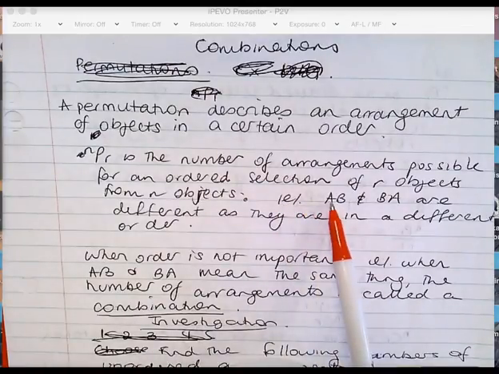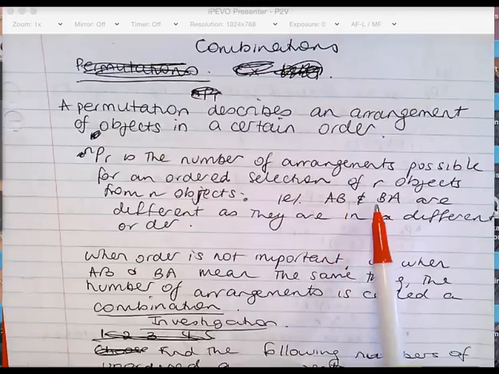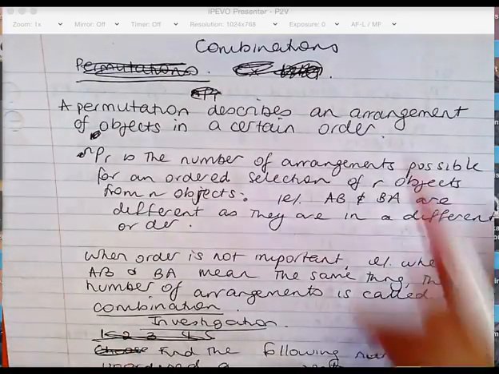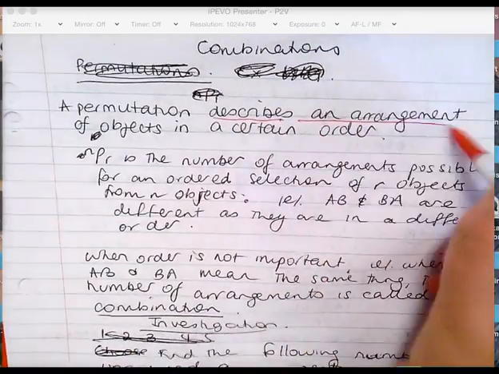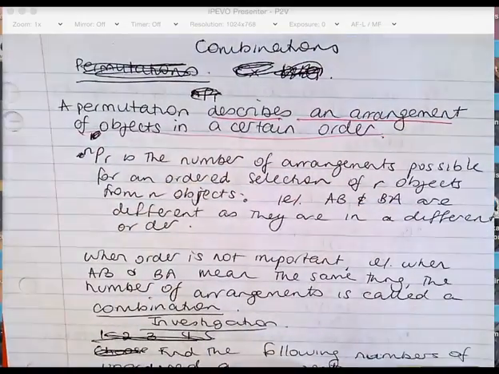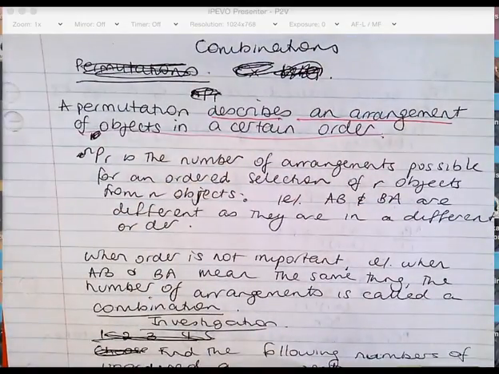Remember we did permutations when order matters. That is, if I write the letters AB, they're different to writing the letters BA. So they're different as they are in a different order. So girls, the main thing is permutations describe an arrangement of objects in a certain order. In other words, for permutations, if you're ever using that P button or that 10 times 9 times 8 times 7, something like that, order matters, okay?